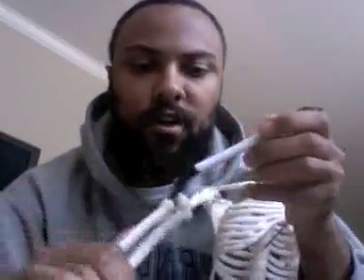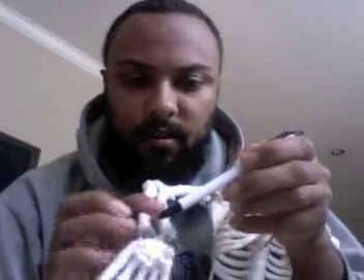For the ulna, we do have the coronoid process, the olecranon process, as well as the styloid of the ulna. For the radius, we have the radial head, the radial tuberosity, and the styloid of the radius.